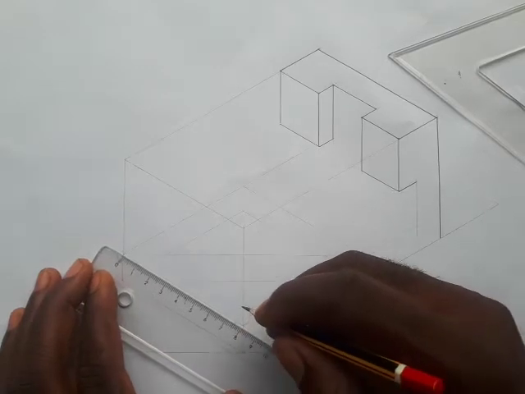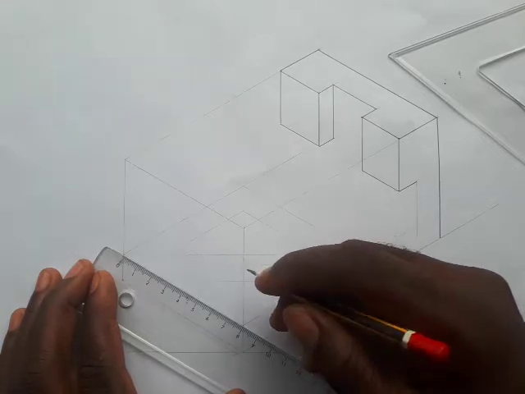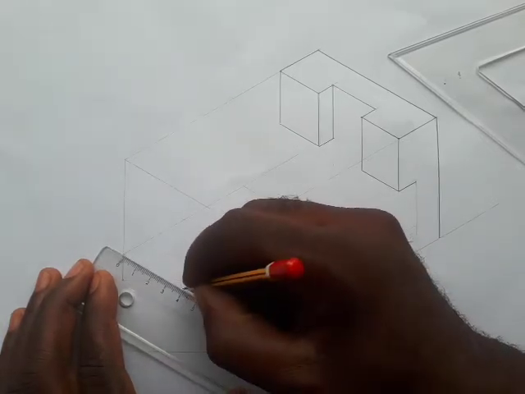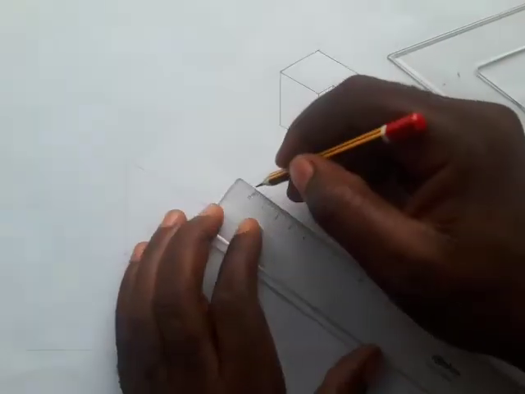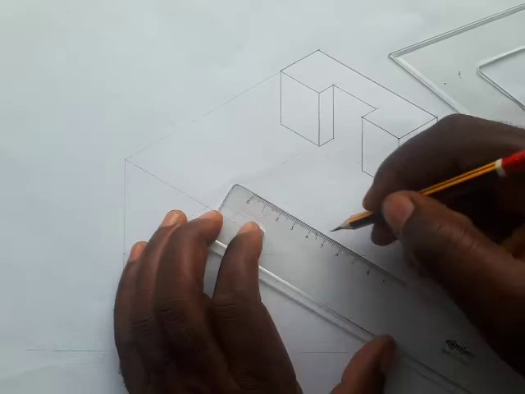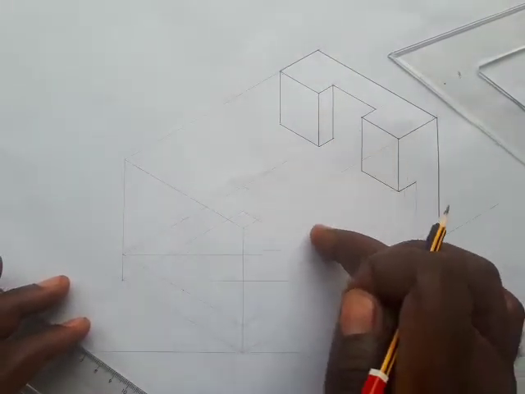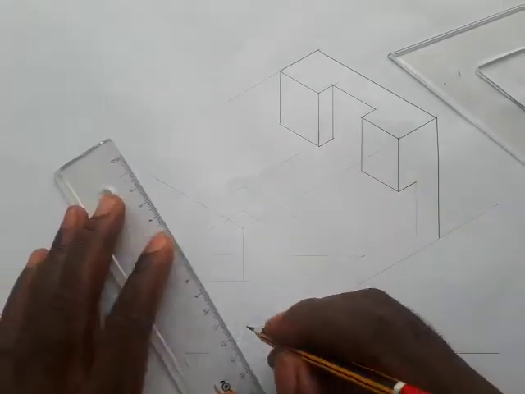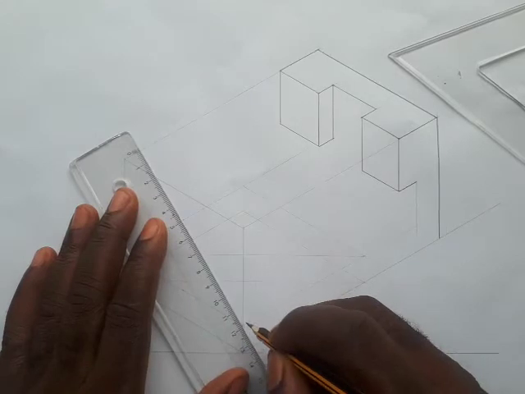So I'll also align my 80 here, and this is my center, 40. I don't want to measure half, as in 40, on this line here. Why? Because it's half a circle, so I'm not necessarily going to need anything here. So now connect this point here to half.